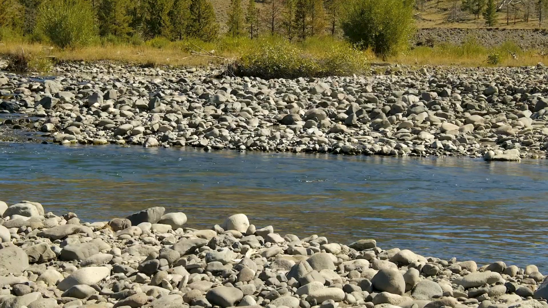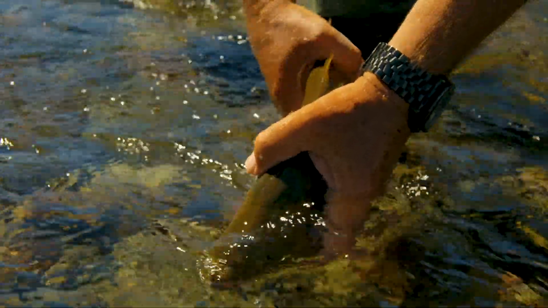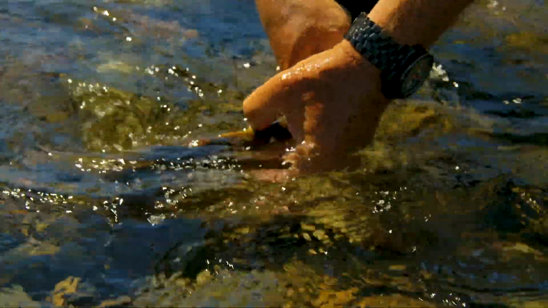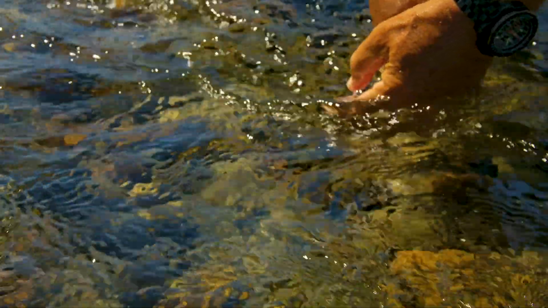In this show, we're going to show you some special techniques for identifying the flies, drifting the fly over the fish, and taking advantage of these great fishing opportunities.